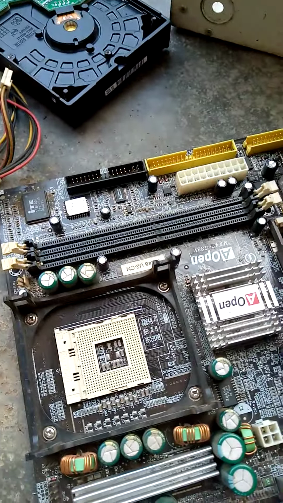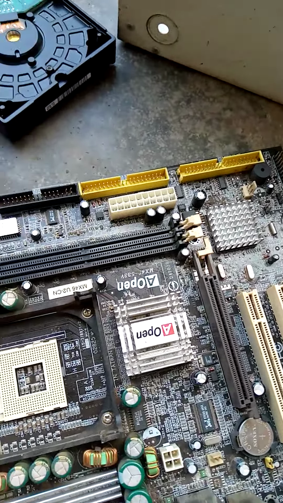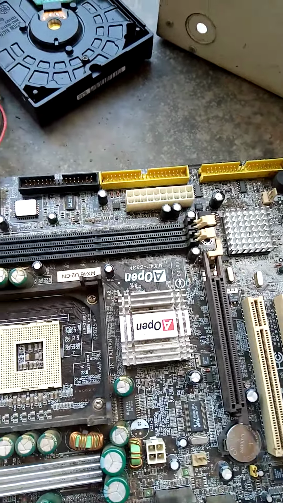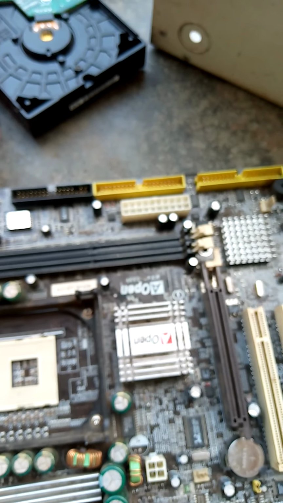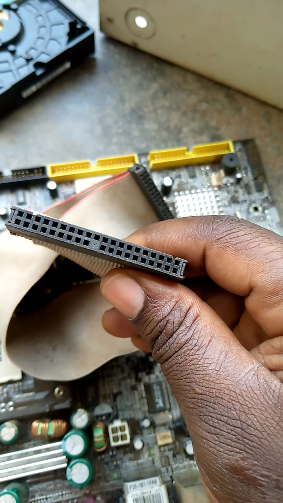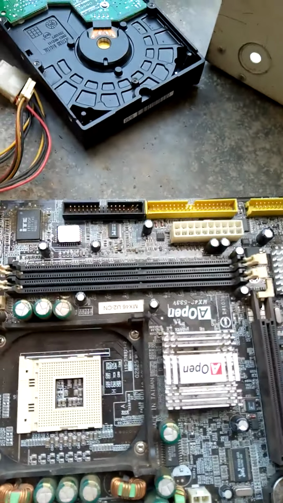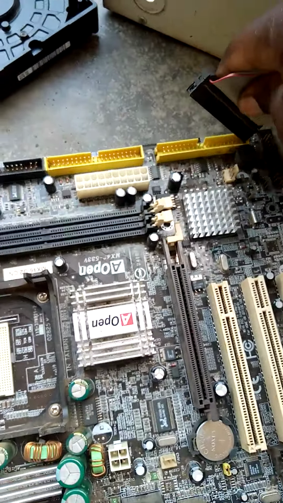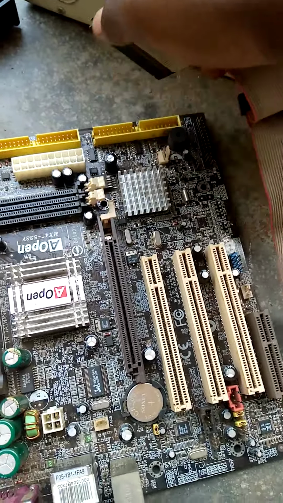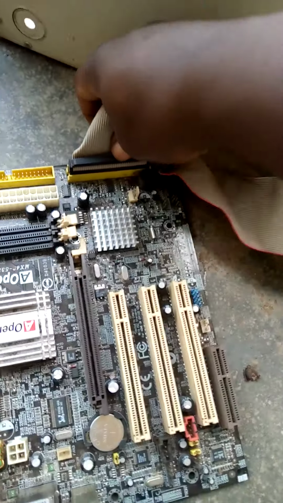Then we have these ports here. These ports are known as IDE cable ports. They are used to connect the IDE cables, what we call the bus. If you look at the cable, how it looks like, this cable is inserted into this port here, and it brings the connection, as you see.